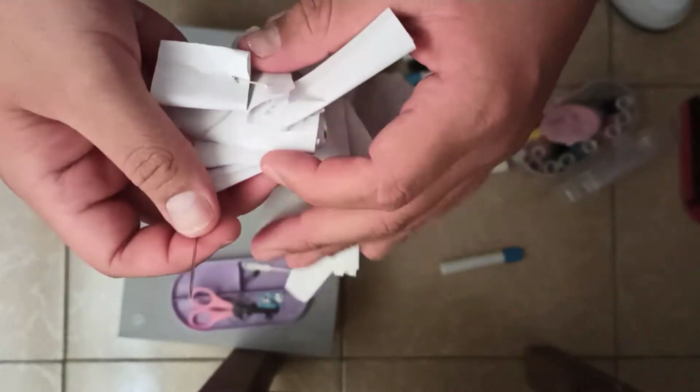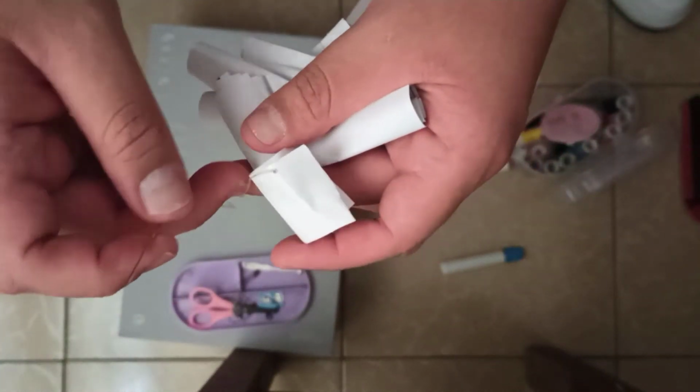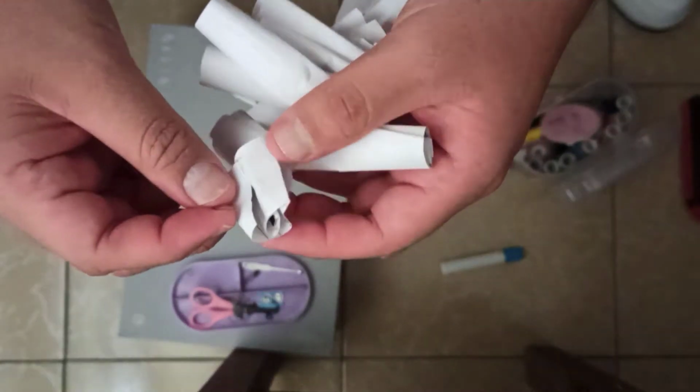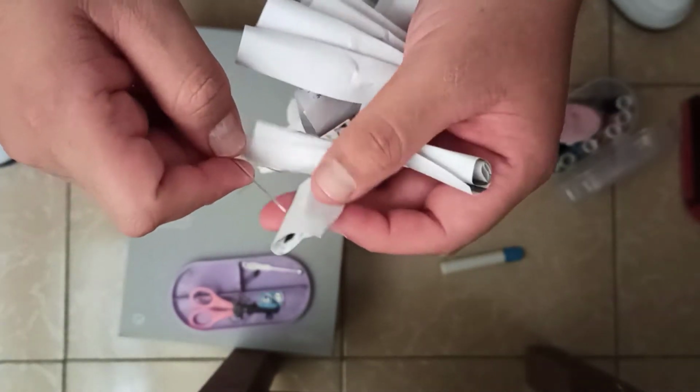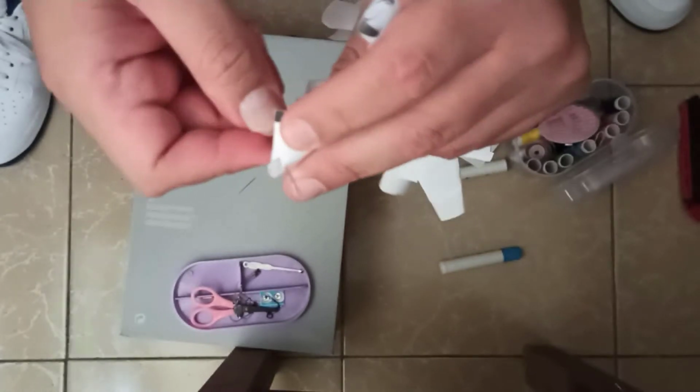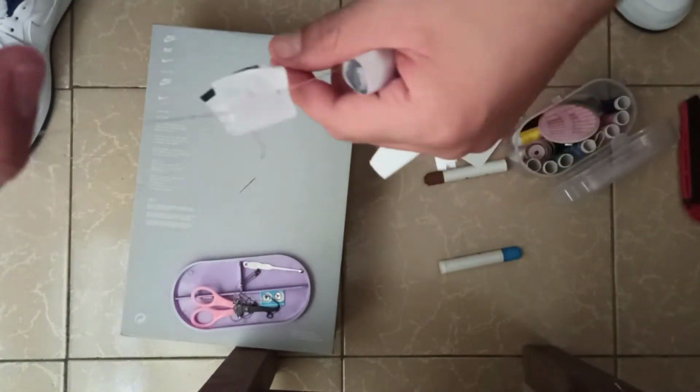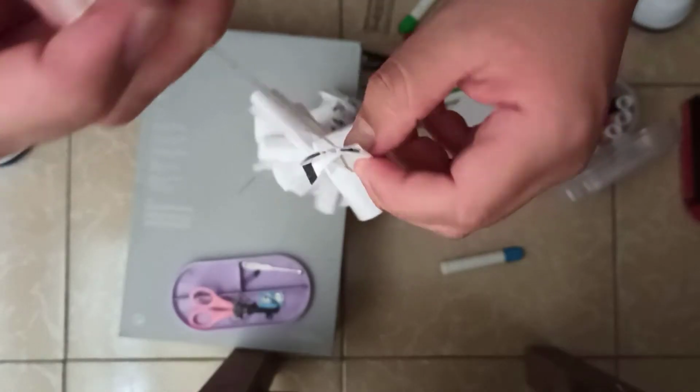Now that we have finished with all of this, what I'm doing is looking for the last piece of paper or roll paper, and then I'm going to start again on the other side. You can also do this. I know it requires a lot of patience because it's going to take you a long time, which in my case, I'm a little bit lost, but I'll continue with this.